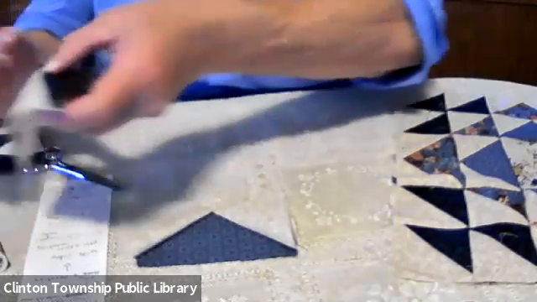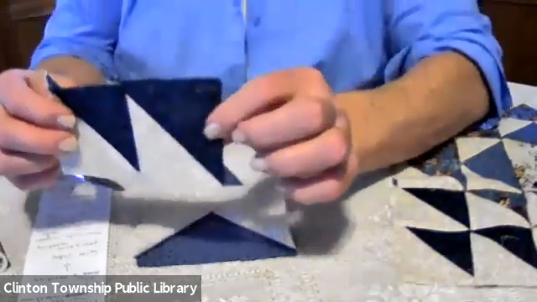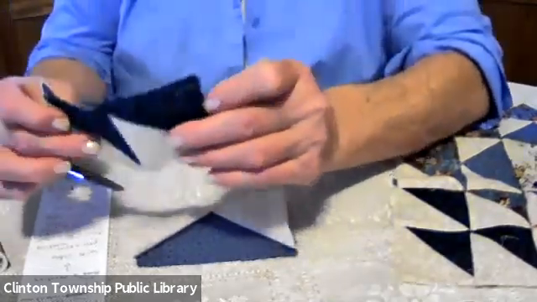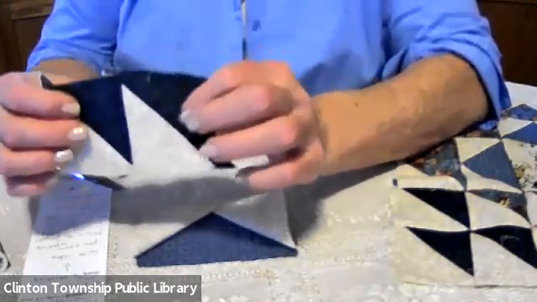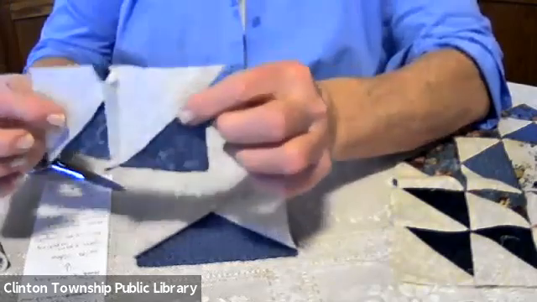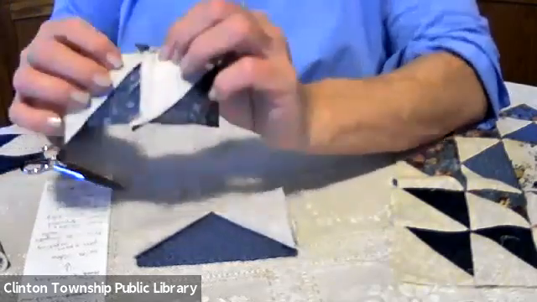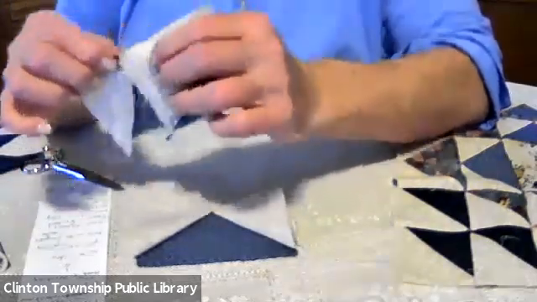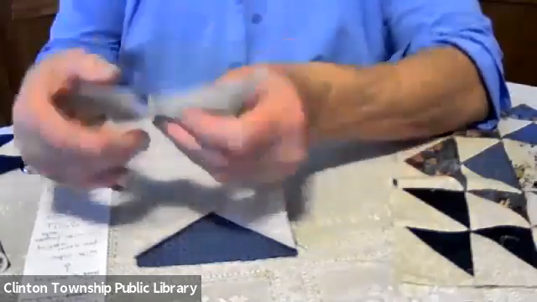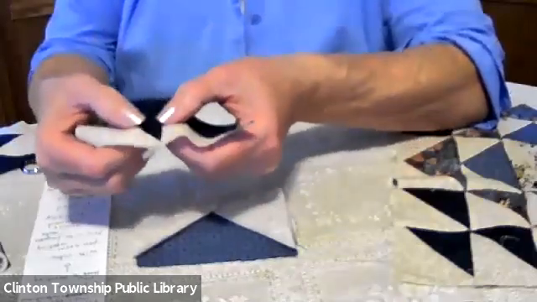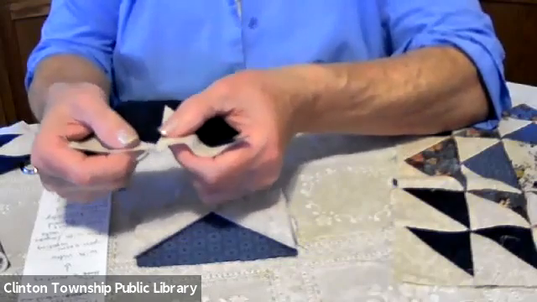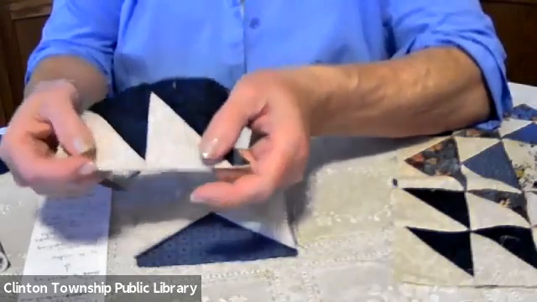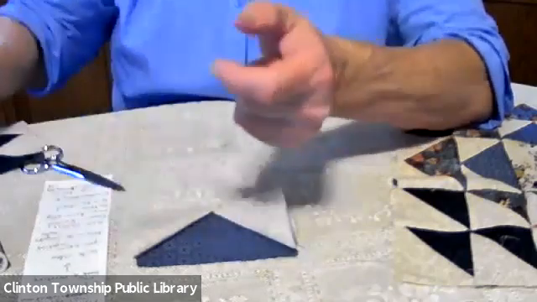Here, for example, when I got my half square triangles done, I went right to the iron and pressed everything nice and flat. That way, when you put your seams together, they butt up easily against each other. It's like they can find themselves. They know that's where they're supposed to be.